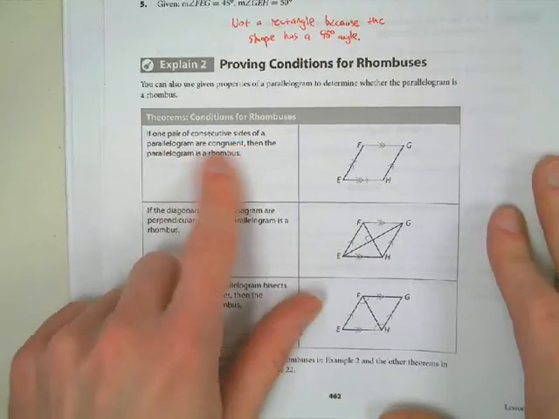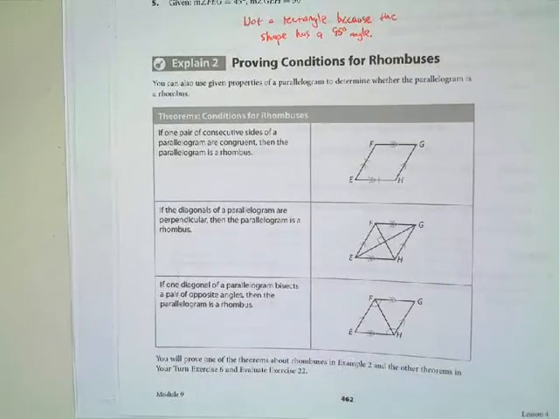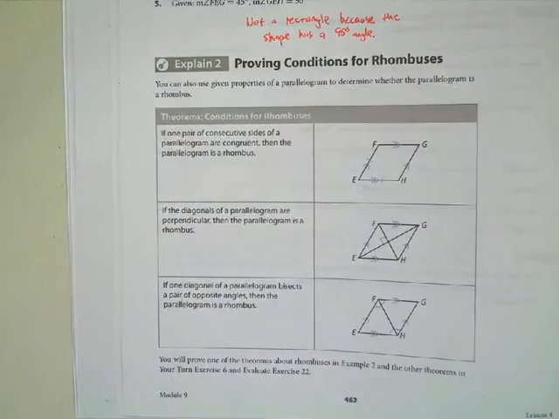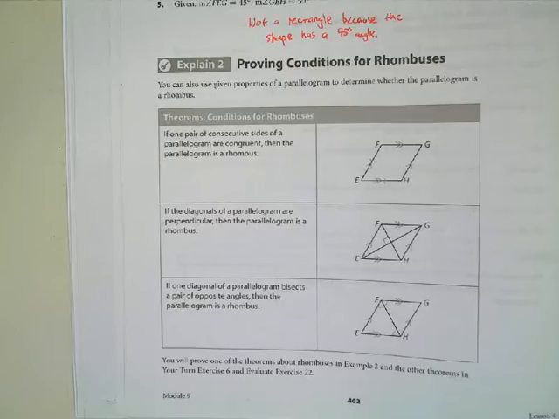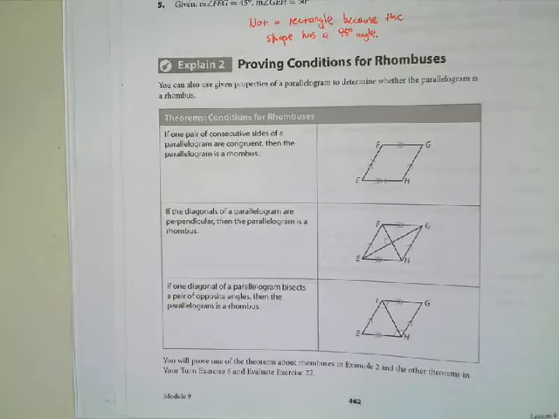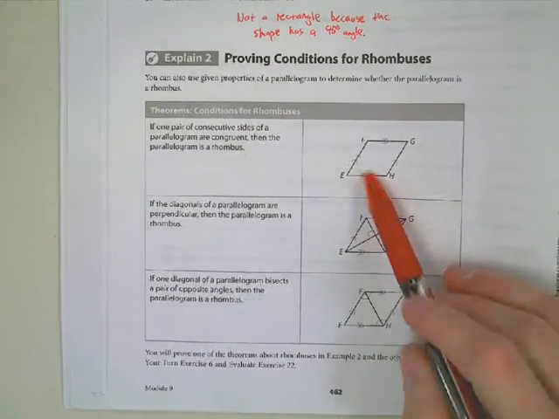Now, by definition, what makes a rhombus a rhombus? A rectangle is an equiangular quadrilateral. A rhombus is a what? Equilateral quadrilateral. So why is it enough to say that if we have one pair of consecutive sides congruent, that all the sides will be congruent in this parallelogram here?